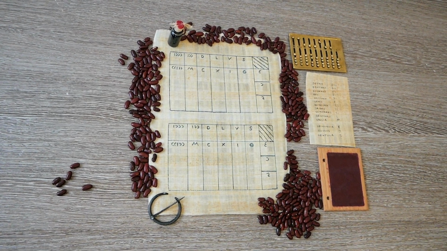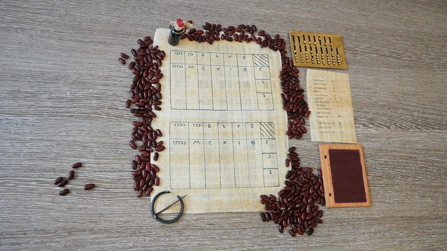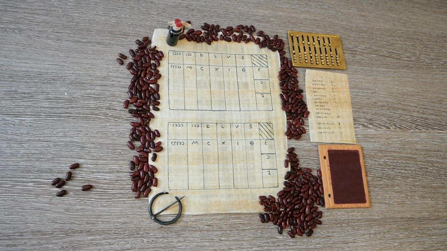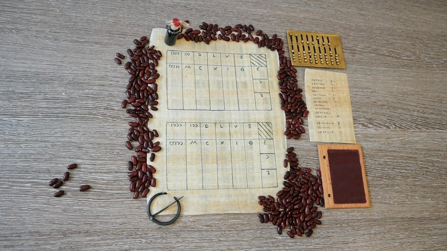So in this video we're going to introduce multiplication with fractions on the Roman abacus and counting board, and we're going to use some techniques we've been experimenting with in the Reading Ancient Schoolroom.